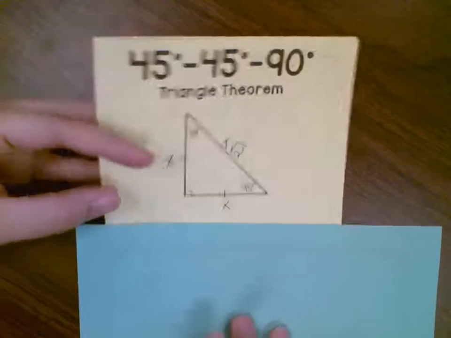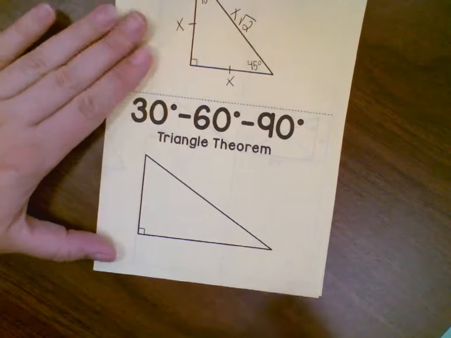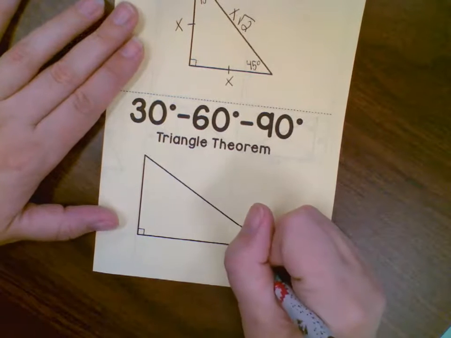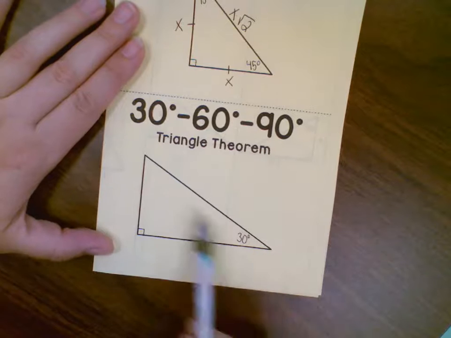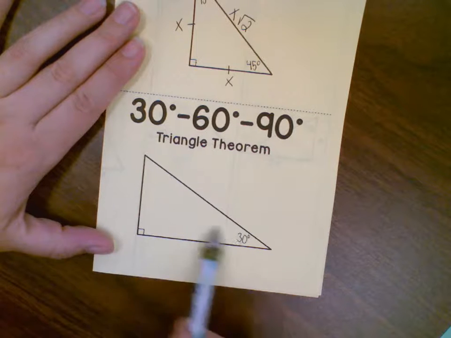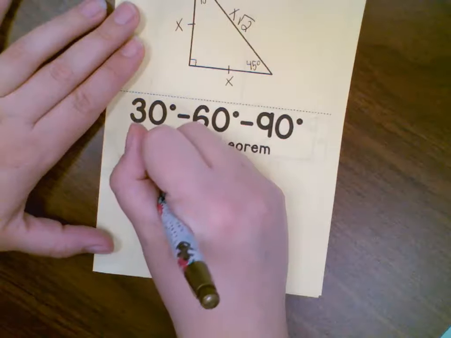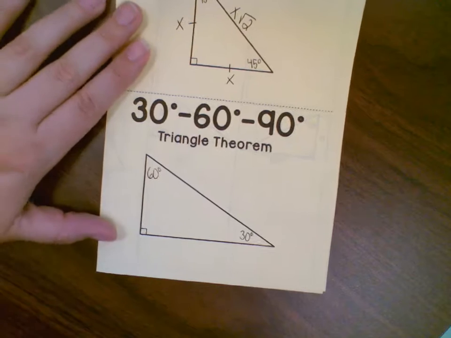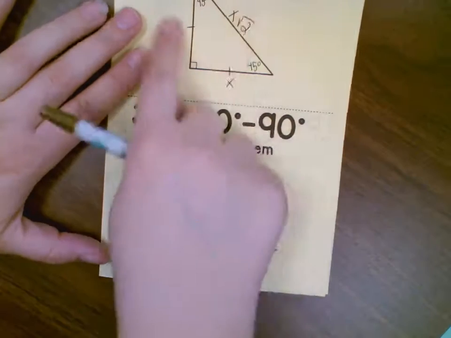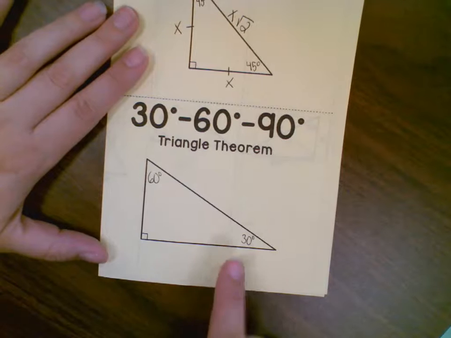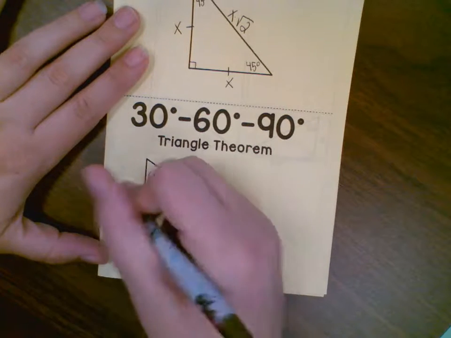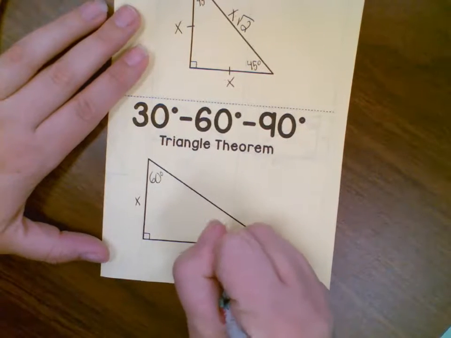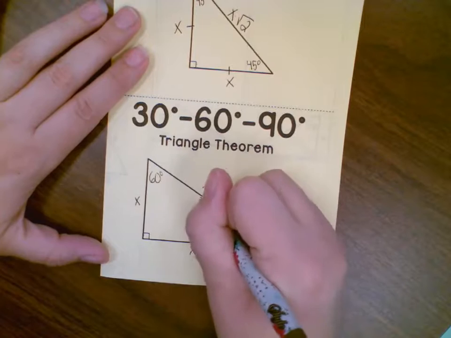So for our 30, 60, 90 triangle, we have two angles, 30 and 60, and then it's going to be a right triangle. The 30 goes here because this is our littlest side, so the littlest angle is going to be across from the littlest side. That means that this angle would be 60. For the 30, 60, 90, we're going to set up formulas for our side lengths. Across from 30 is always x. Across from 60 is x root 3, and across from 90 is 2x.